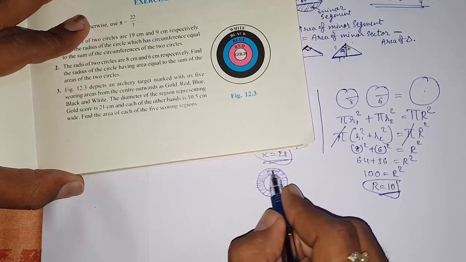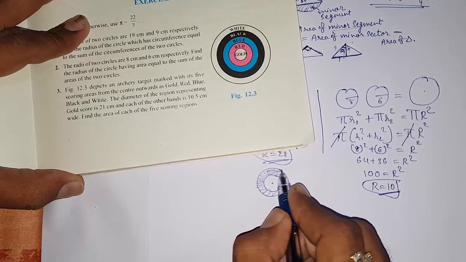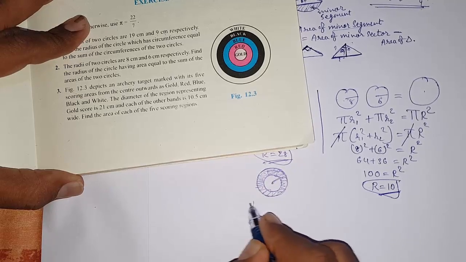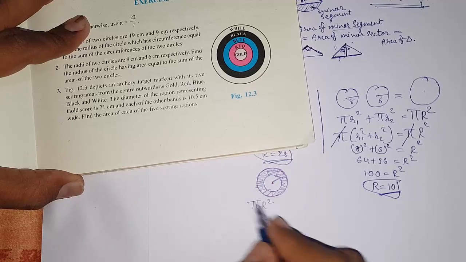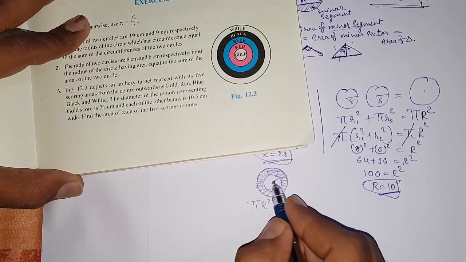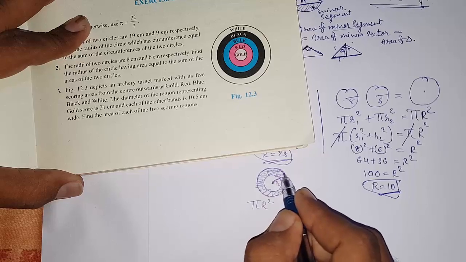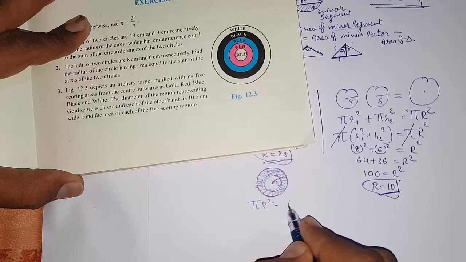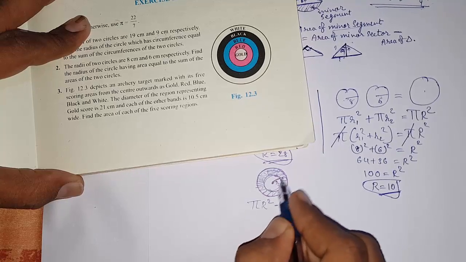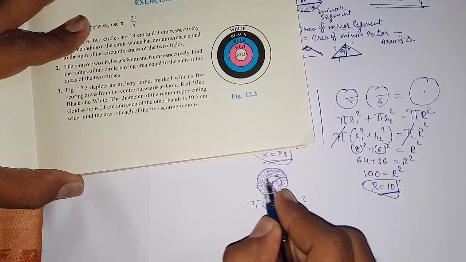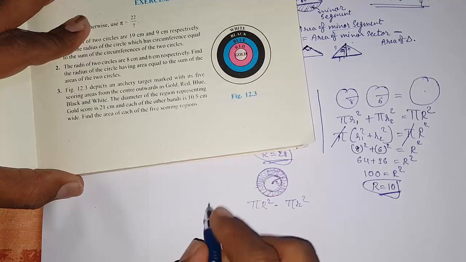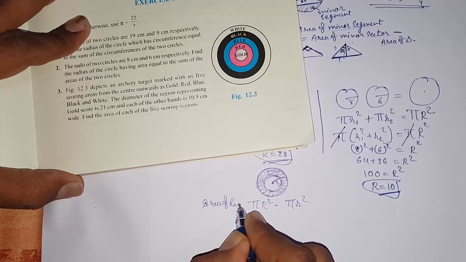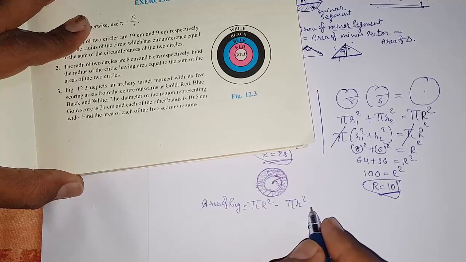What you have to do for this type of ring: first you have to find out the area of this whole circle by taking this as capital R, pi capital R square. Then the hole is the smaller one. Then you have to find out the area of this circle, that is pi small r square, and subtract it from the whole. If you take out this part, then the remaining part will be the ring. So area of ring will be equal to pi capital R square minus pi small r square.